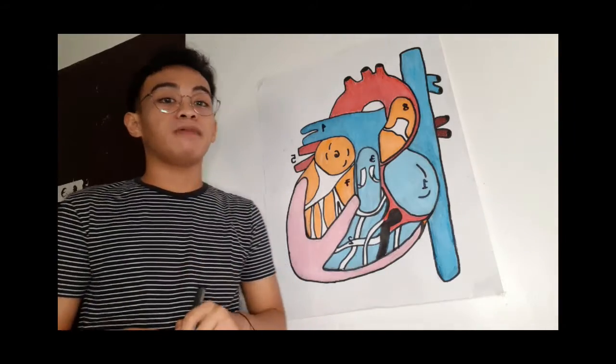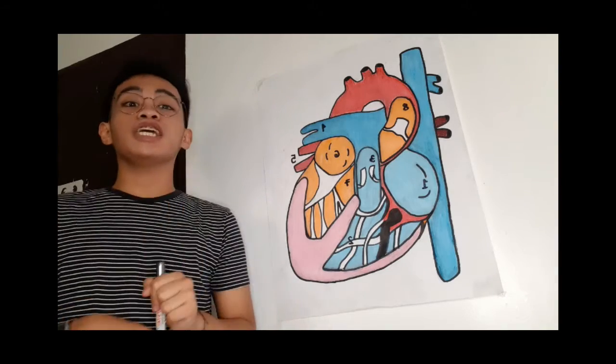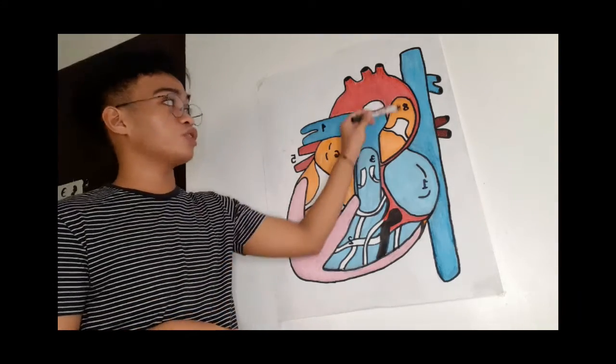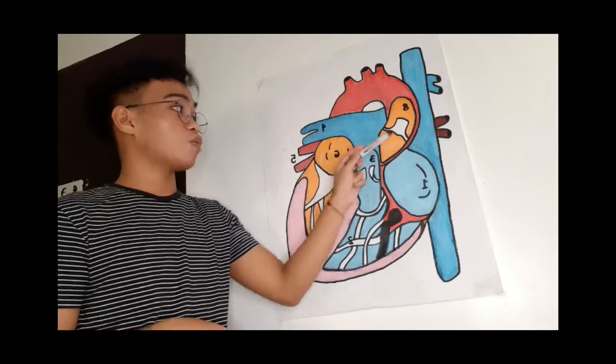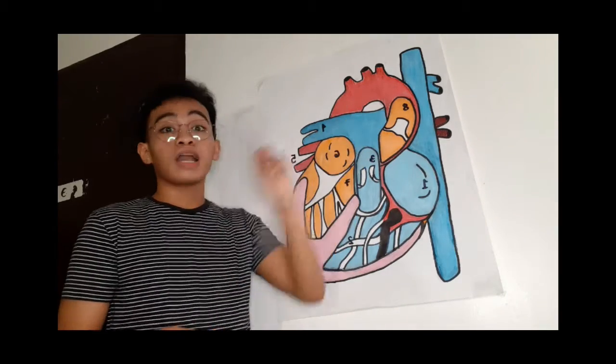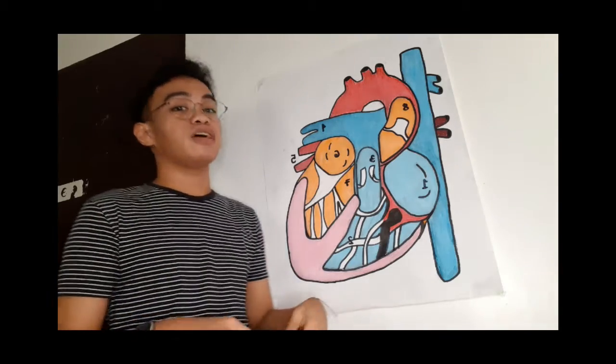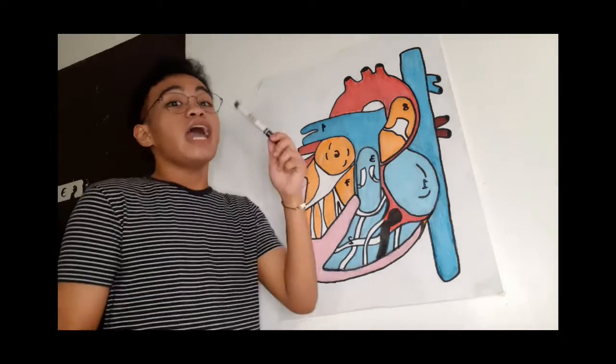This blood is then pumped into our left ventricle, passing through the mitral or bicuspid valve. This oxygenated blood will then enter our aortic arch, passing through our aortic semilunar valve. This aorta, which is the largest artery, will then distribute the newly oxygenated blood to the rest of our body. After this distribution, new deoxygenated blood will again enter the heart, and the same process will take place.